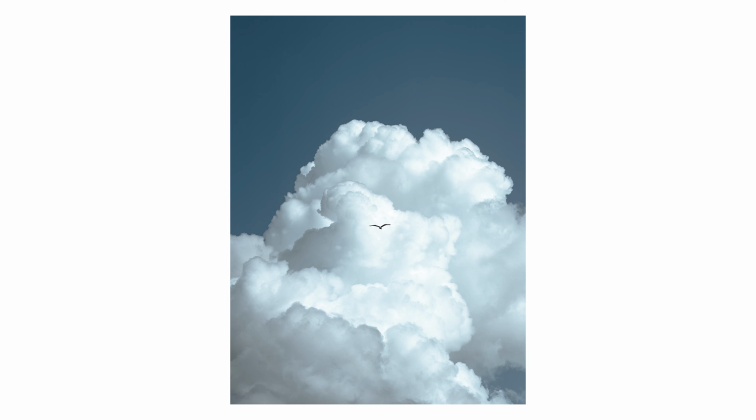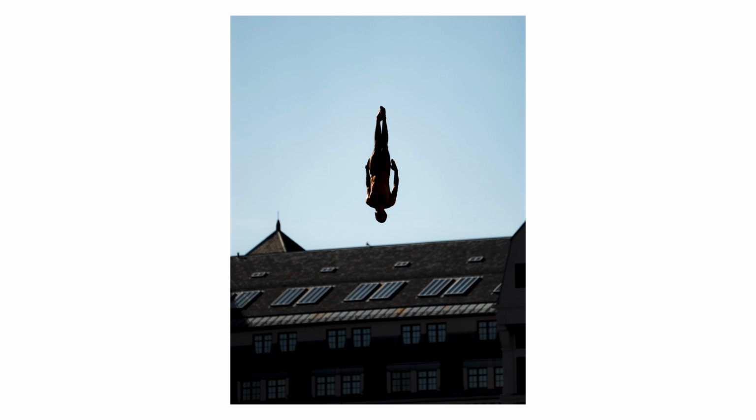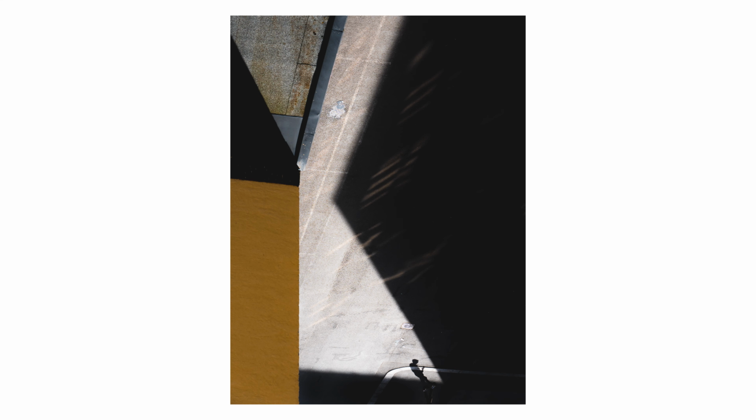Number 3, think abstract and weird angles, like this diver from the Red Bull cliff diving competition in Oslo. Or this one I shot from my balcony and just flipped the image upside down in Lightroom. I think it looked great with the shadows there. And if you want to know more about shooting in harsh light, taking advantage of these high contrasts, I made a video about that as well. Link downstairs in the description.